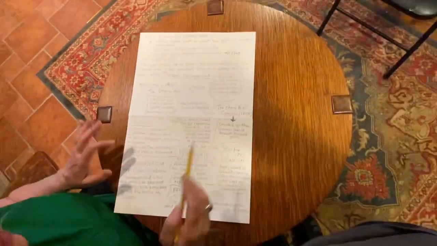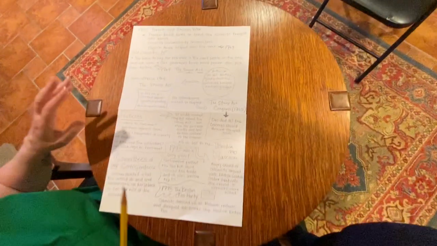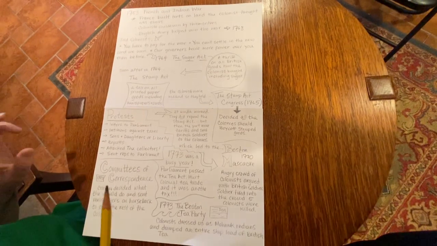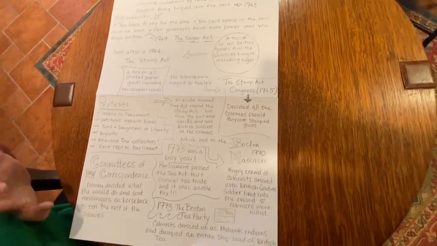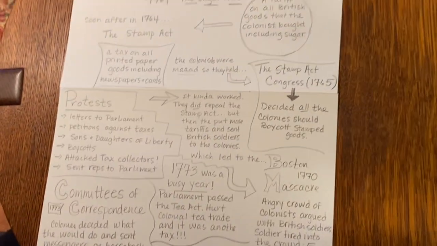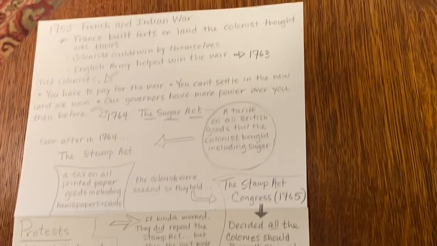And tomorrow we're going to talk about the protests and the Boston Massacre and the committees of correspondence and finally the Boston Tea Party. So you can keep that in mind for tomorrow. All right?